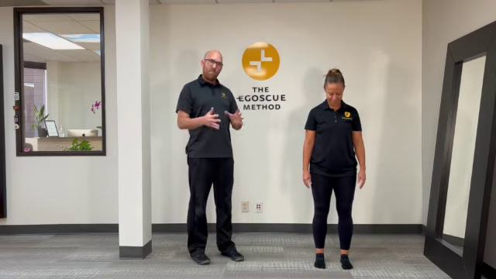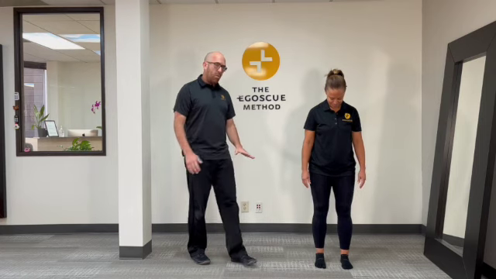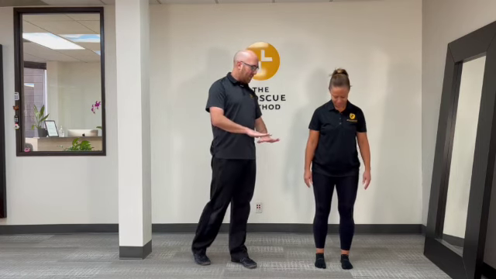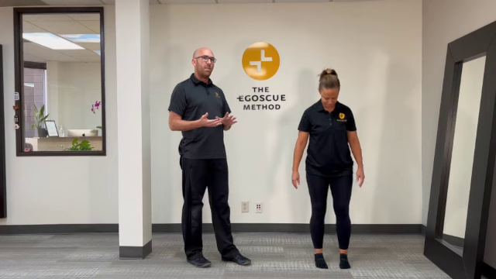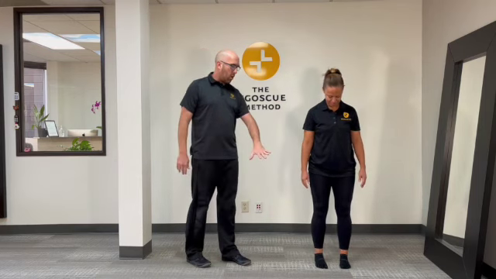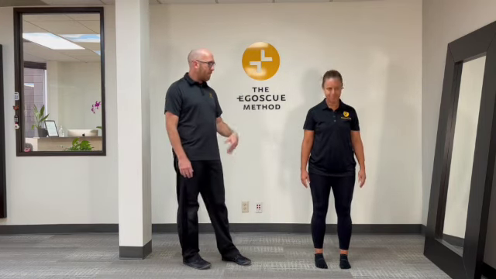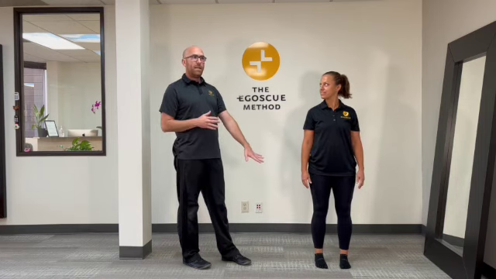You want your feet probably about 4 to 5 inches apart, and you want to turn your toes in just a little bit, almost to the point where you feel a little pigeon-toed. I know it's going to feel weird for a lot of you, but you always want to have your feet in this position.